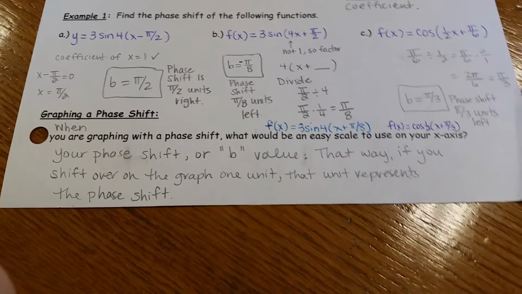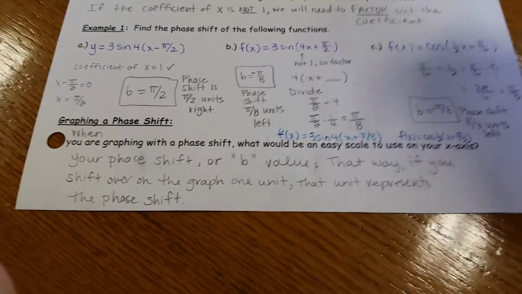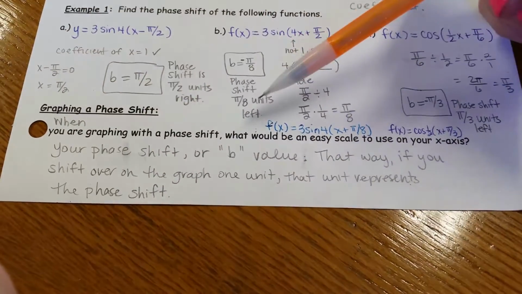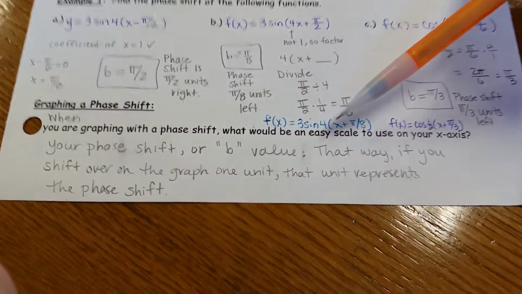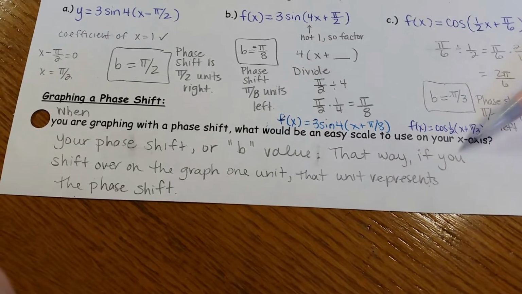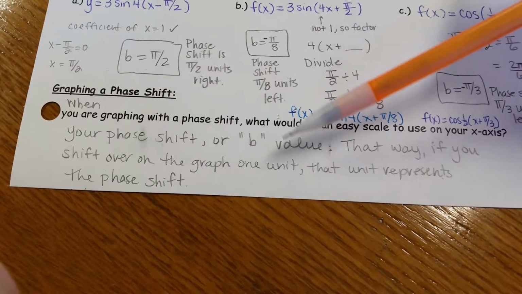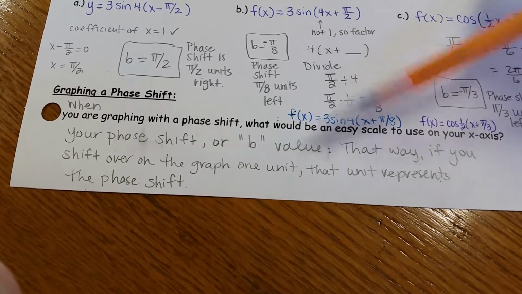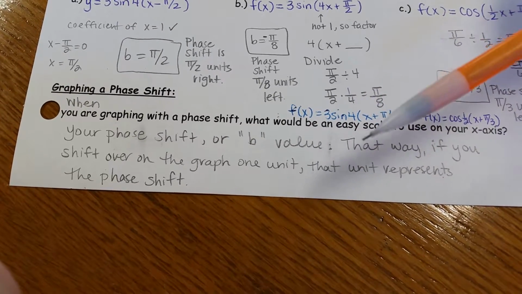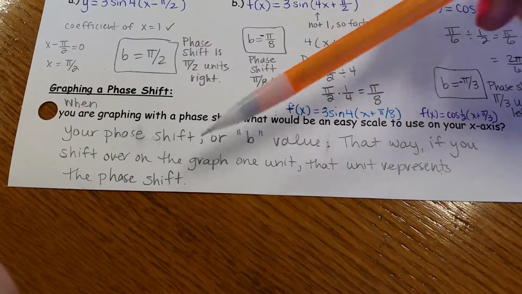Okay, so now what we're going to do is graph with a phase shift. When you're graphing with a phase shift, you're going to think about what would be an easy scale to use on your x-axis. And this, of course, is going to be your phase shift or your B value. That way, if you shift over on the graph one unit, that unit is going to represent the phase shift.